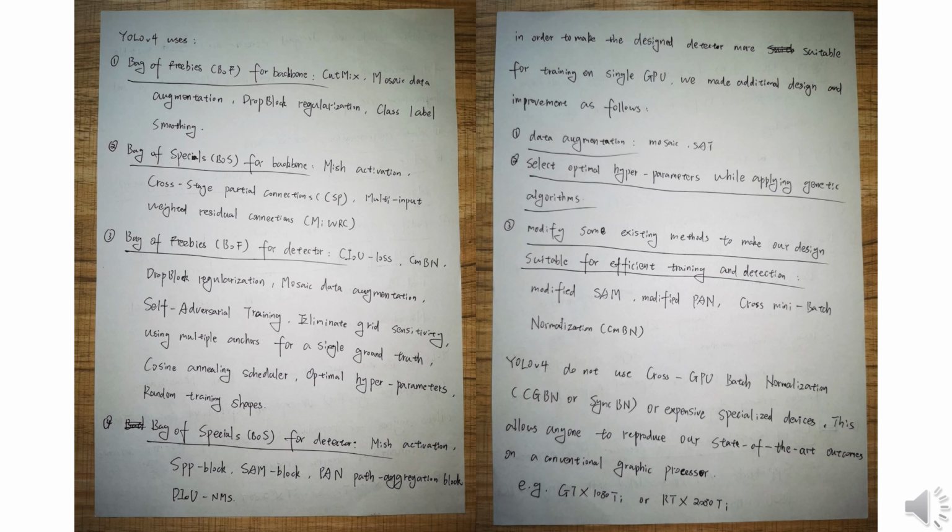And then we will introduce something about single GPU training. In order to make the designed detector more suitable for training on a single GPU, we made additional designs and improvements as follows. We can illustrate this point from three aspects.